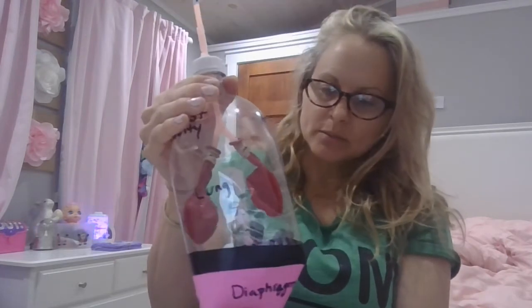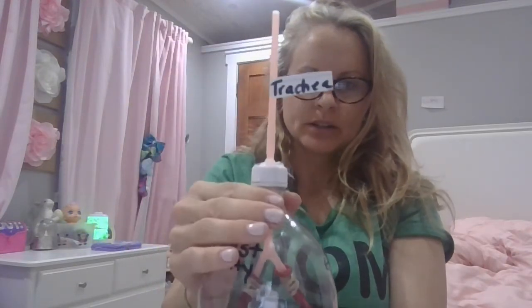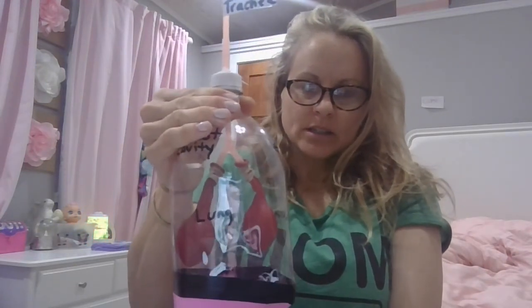So this is my balloon model, and it was actually super fun to put together. And again, here it is operating.